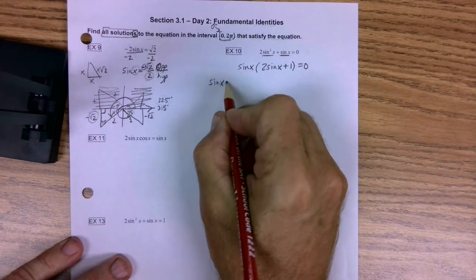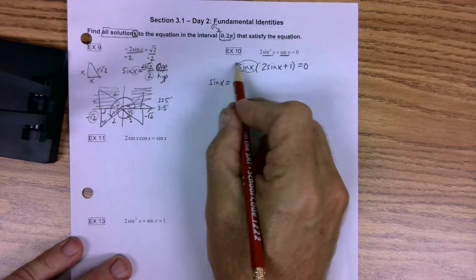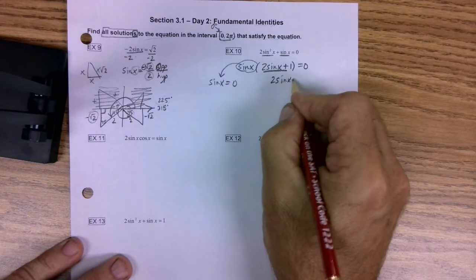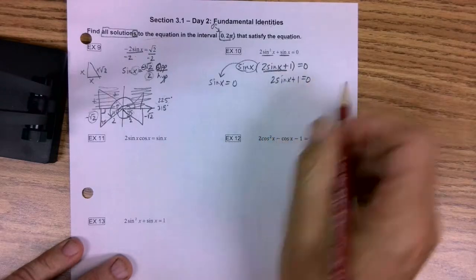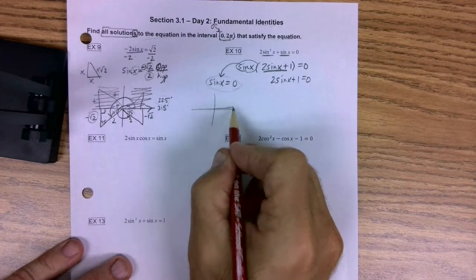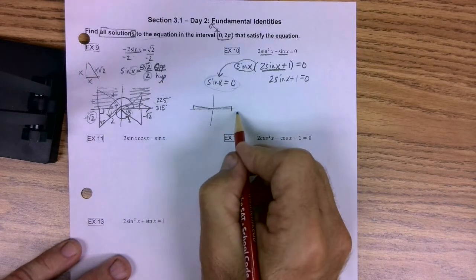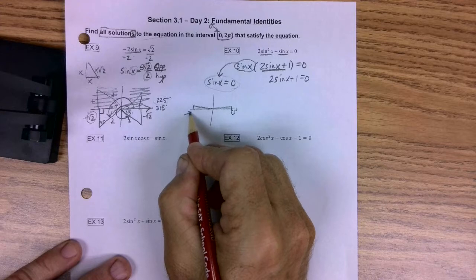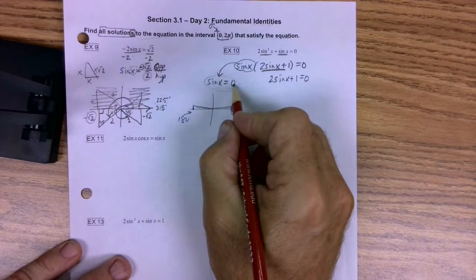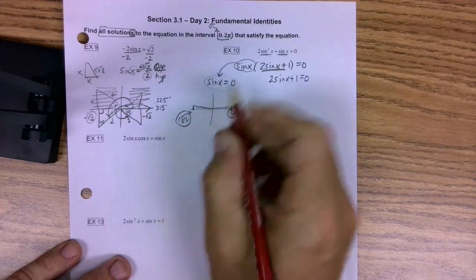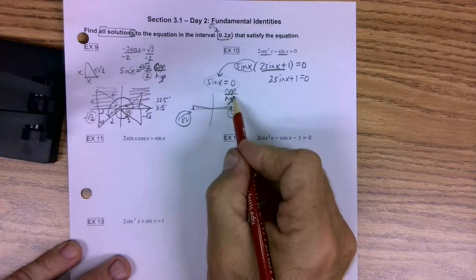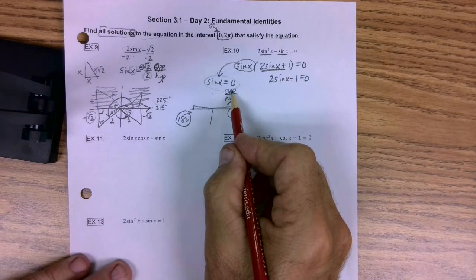So we got to look for where sine of x equals 0. That's this. But we also have to look at where does 2 sine of x plus 1 equals 0. This one should start becoming pretty obvious because we're starting to see this enough where at 0 degrees and 180, our opposite side disappears. And so therefore, there's 2 of our answers because we know that sine is opposite over hypotenuse. The only way we could have this equal 0 is if the numerator is 0.